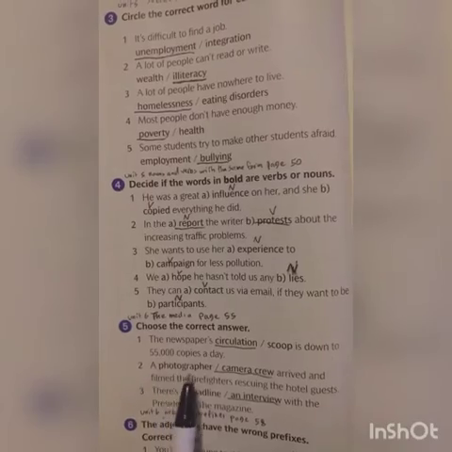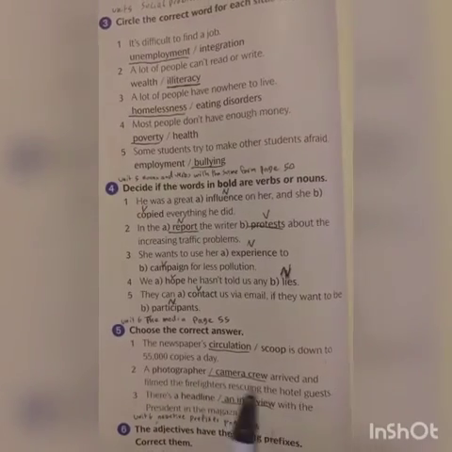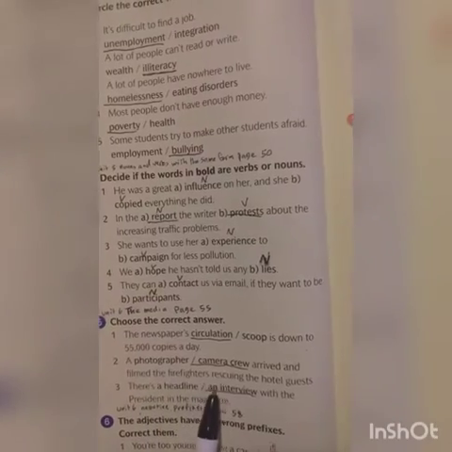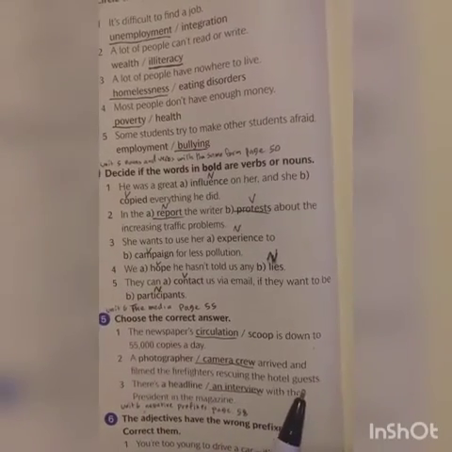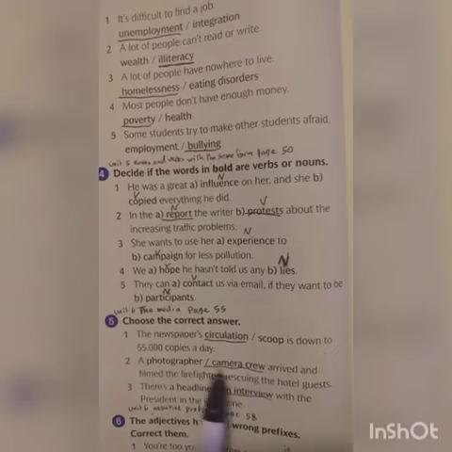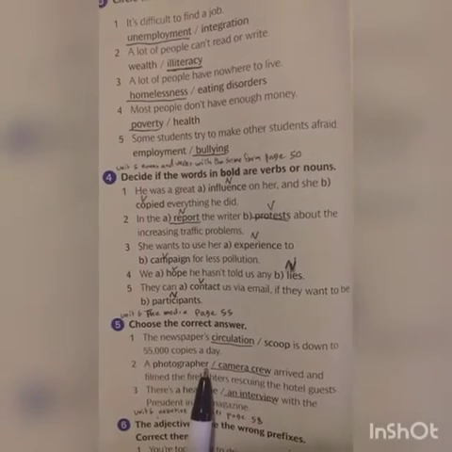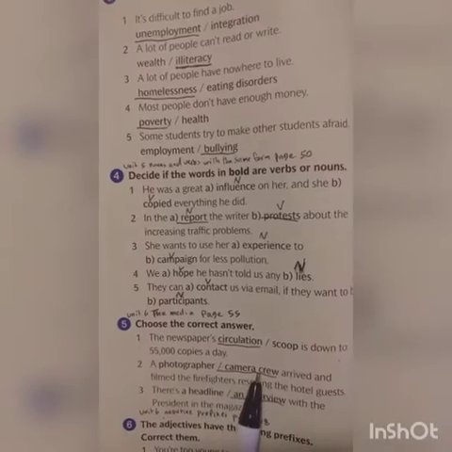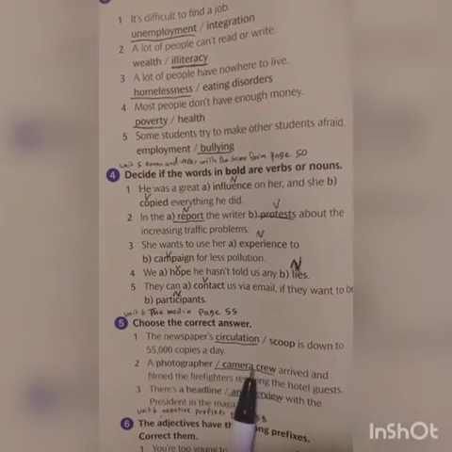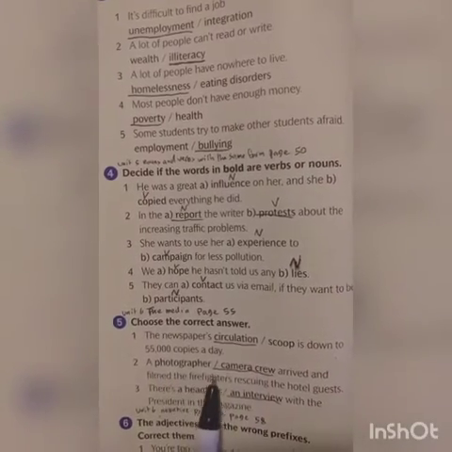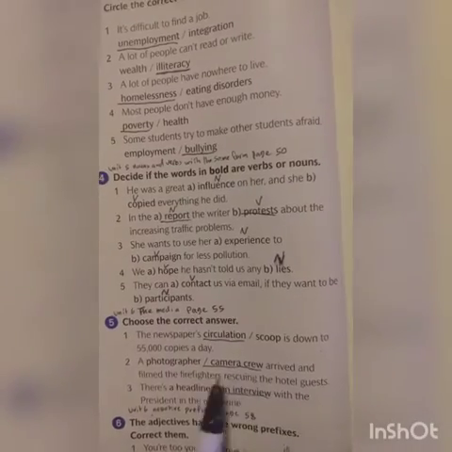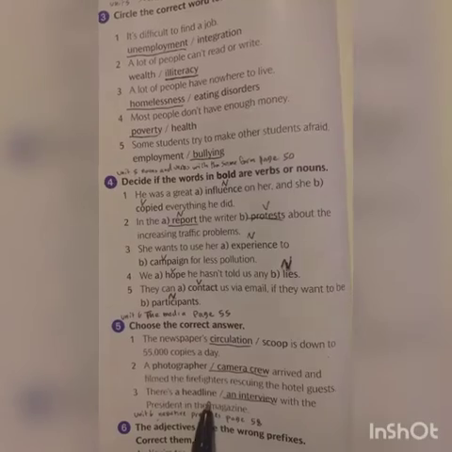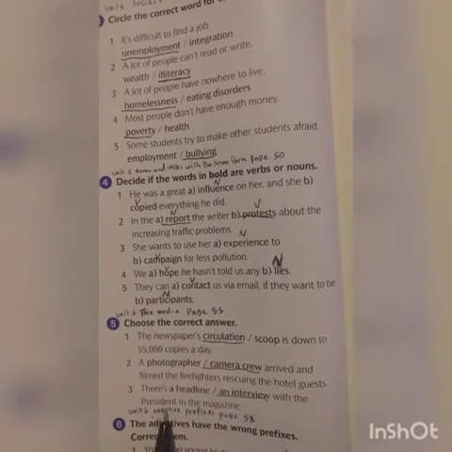Number 2, a photographer or a camera crew arrived and filmed the firefighters rescuing the hotel guests. The answer is camera crew, because a photographer means a person who takes photographs. Camera crew means a group of people who film something, and they are filming something, so the answer is camera crew. Number 3, there's a headline or an interview with the president in the magazine.